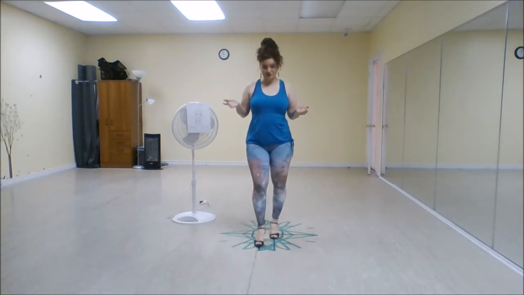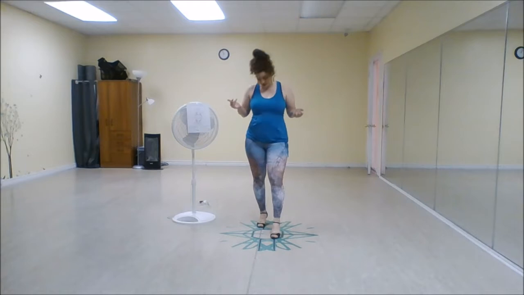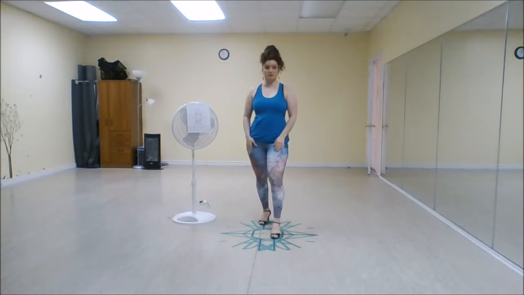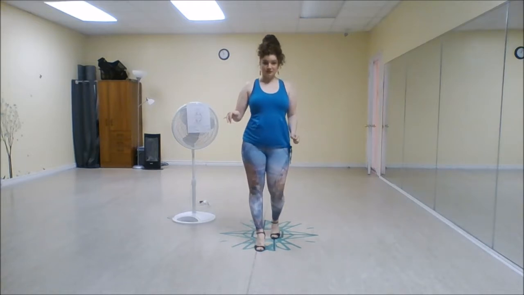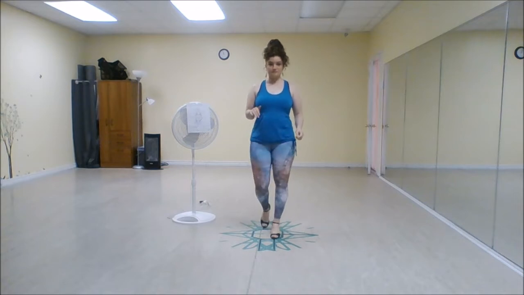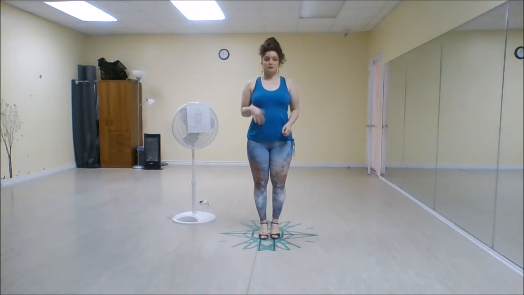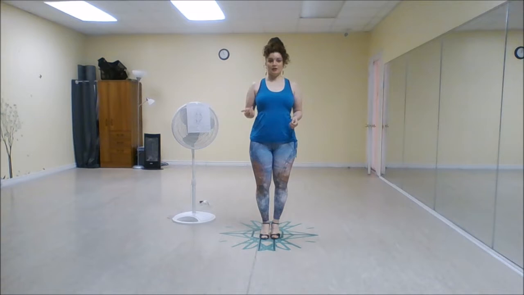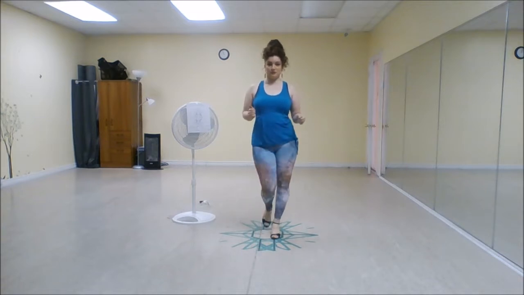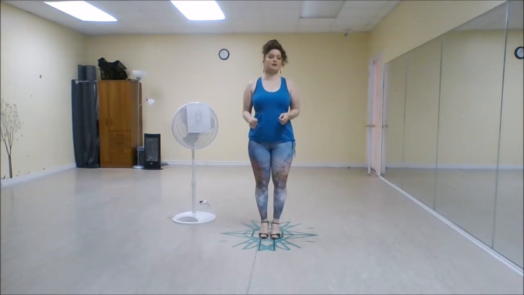We can do that with the 2 feet. We can also go from a full step, so going back to forward. We can do a half step, or we can do a full step. That's basically the start.